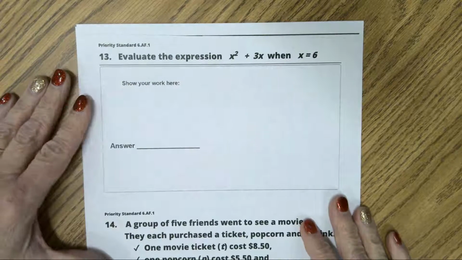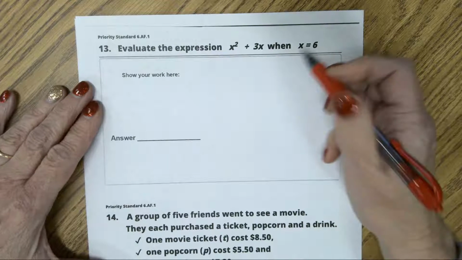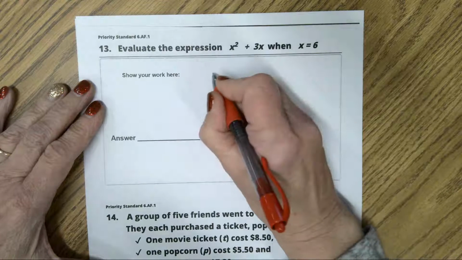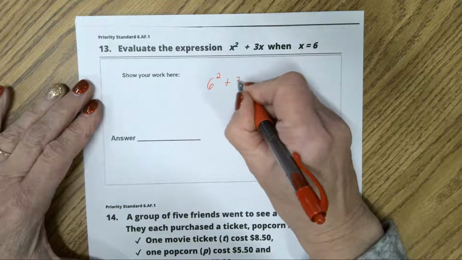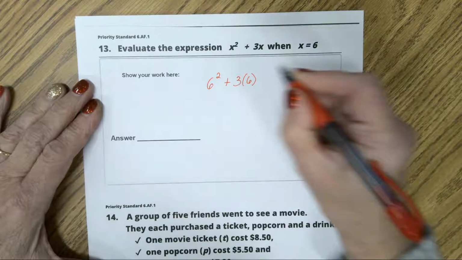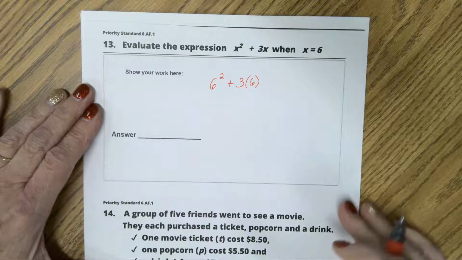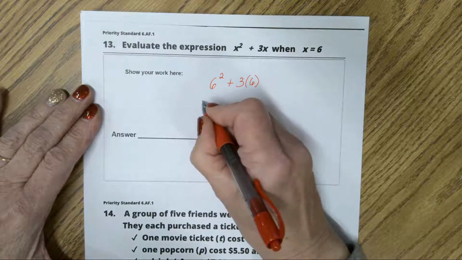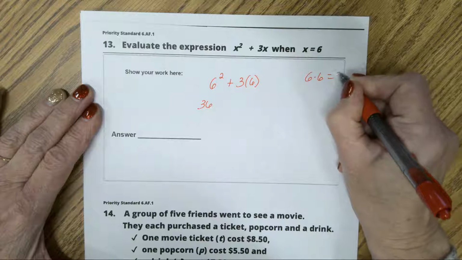Okay, we have 7 more to go. Let's look at this one. Evaluate the expression. This isn't hard. Kids, it tells you to replace x with a 6. So you're going to have 6 to the 2nd power plus 3. That says 3 times x. 3 times 6. Now, I am using parentheses to show multiplication. So, 6 squared is 36 because 6 times 6 equals 36.